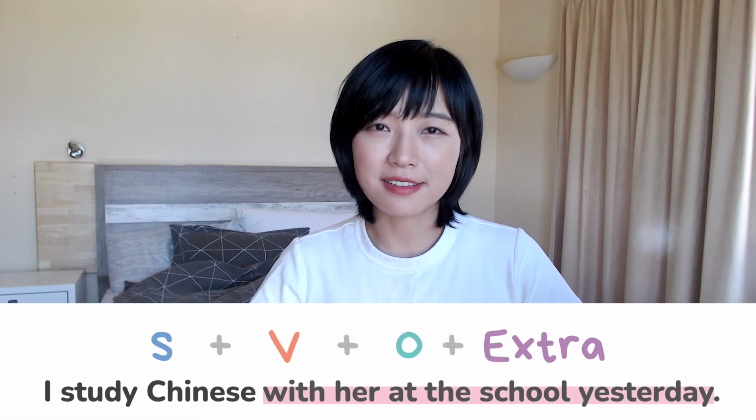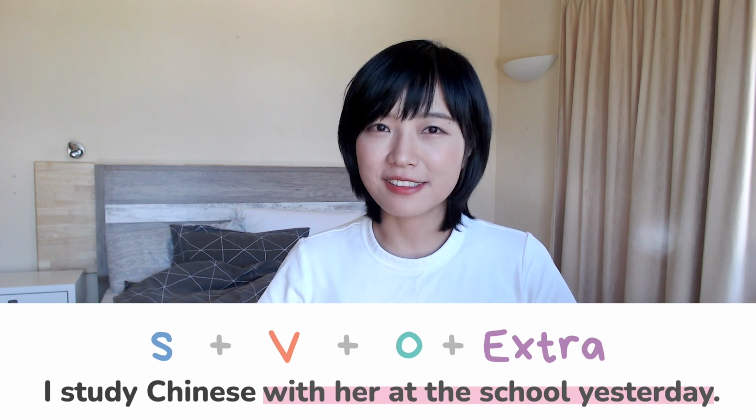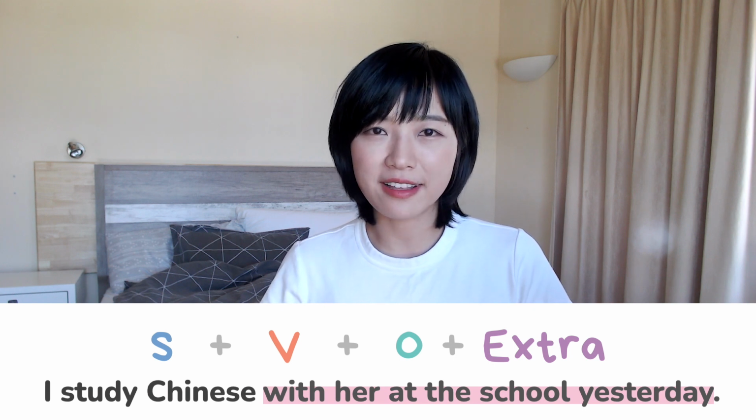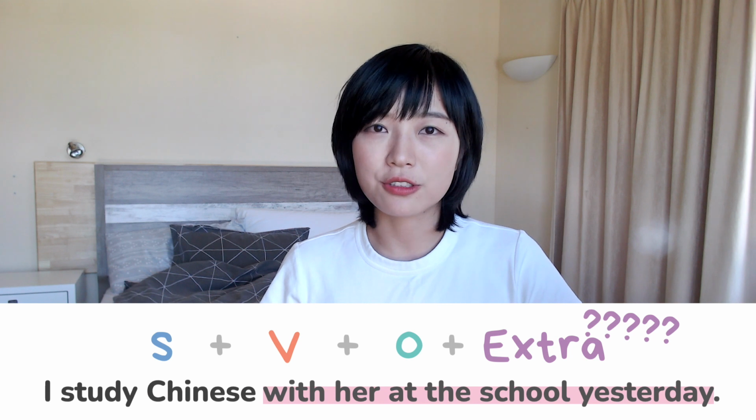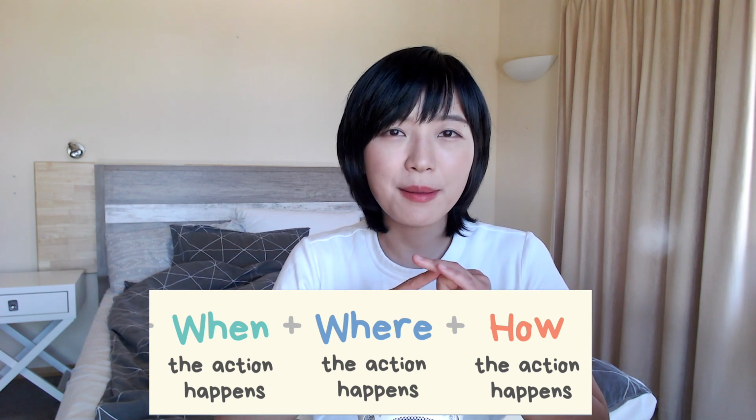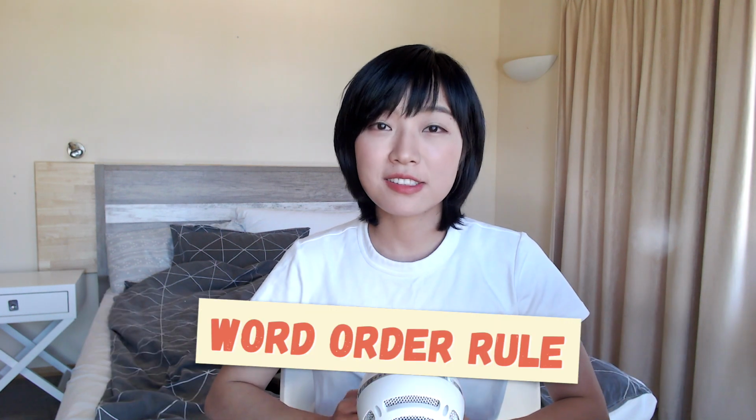When it comes to complicated sentences, where more details are added into a sentence, such as I studied Chinese with her together at the school yesterday, then the Chinese sentence order can be very different from English. But don't worry, most Chinese sentences follow this rule of word order, which is based on the subject plus verb plus object. We can think about verb and object as the action as a whole. And then we put all the extra details about when, where, how the action happens in front of the action. That is subject plus when the action happens, plus where the action happens, plus how the action happens. And then we talk about the action.